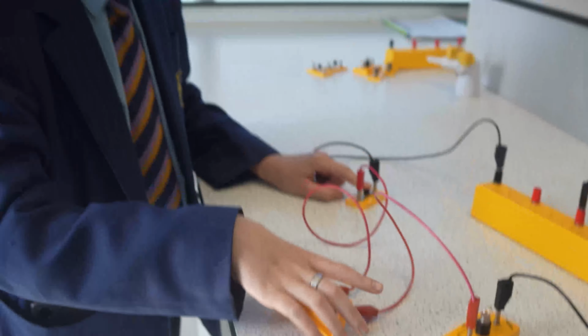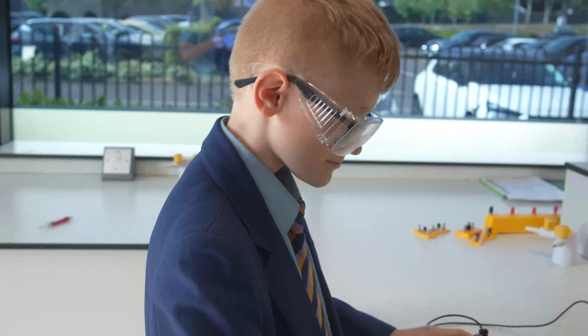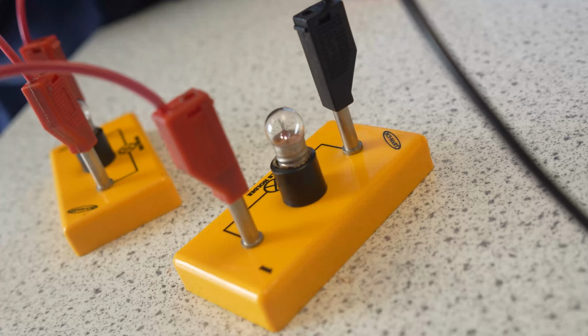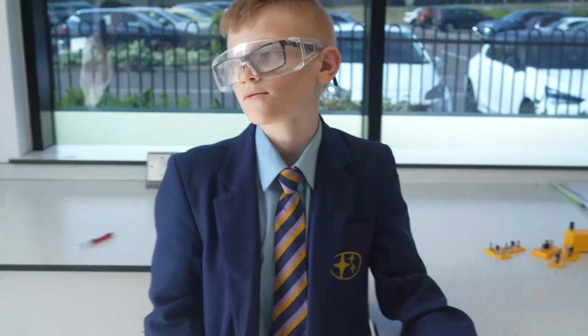Oh, no, what is this one? It didn't work. It used to. Why isn't it working? Right, so we might have to wiggle the wires again. Kind of. It don't work.